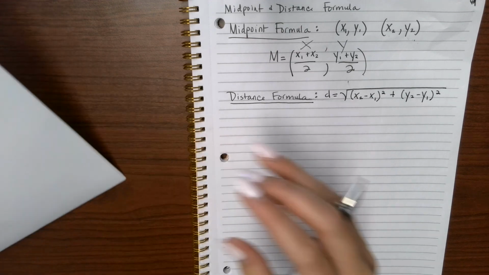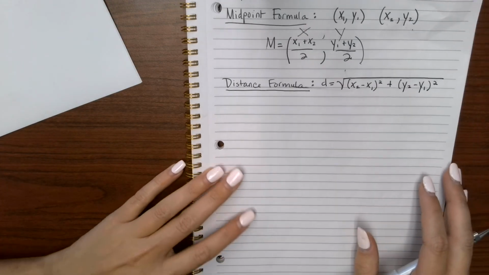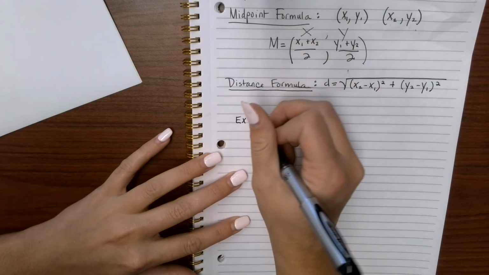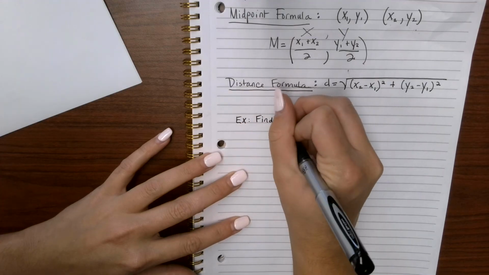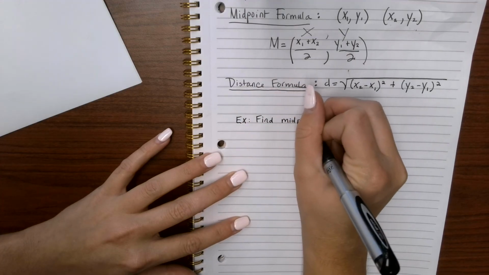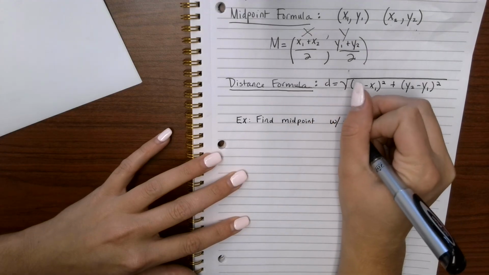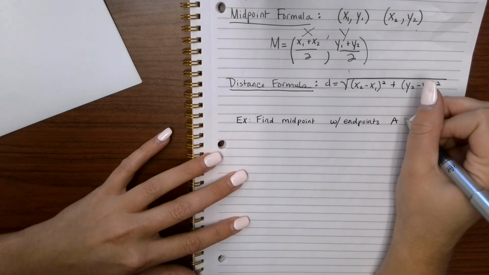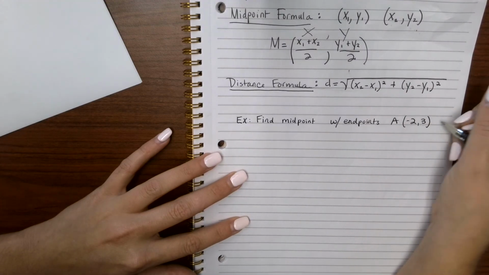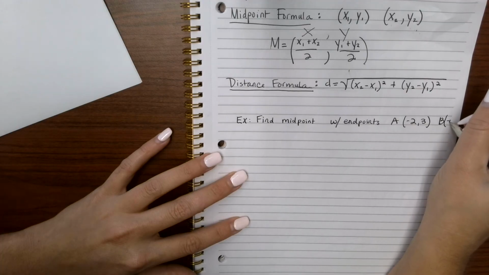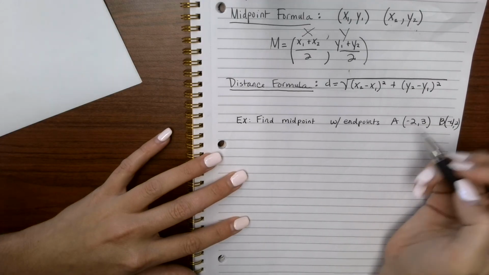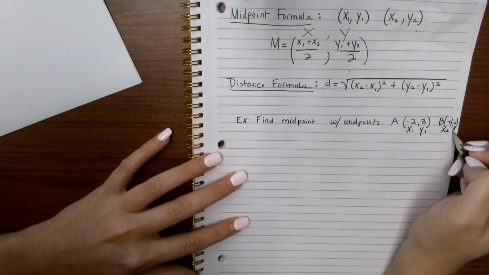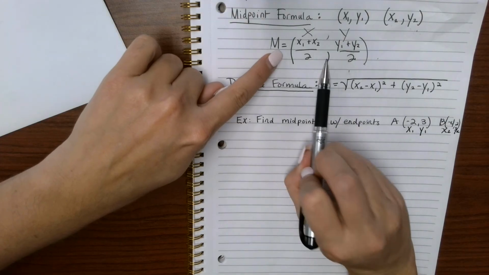So, for example, find the midpoint with endpoints A is -2, 3, and B is -4, 2. So we're going to label first x1, y1, x2, y2. And we're going to plug it into this formula right here.